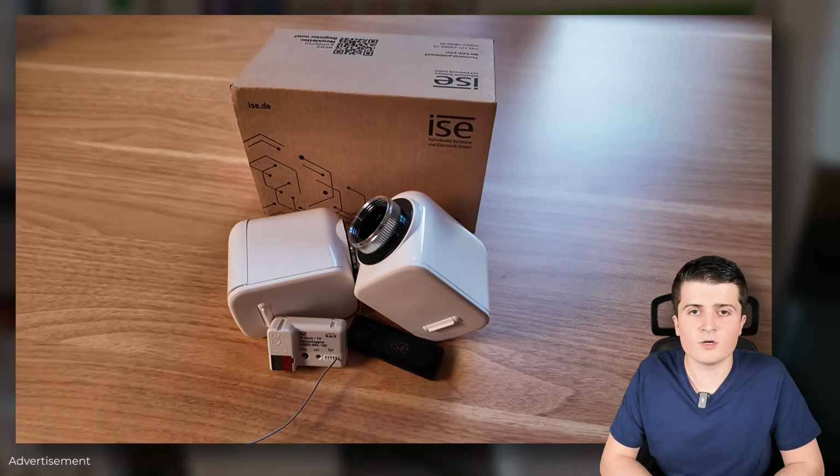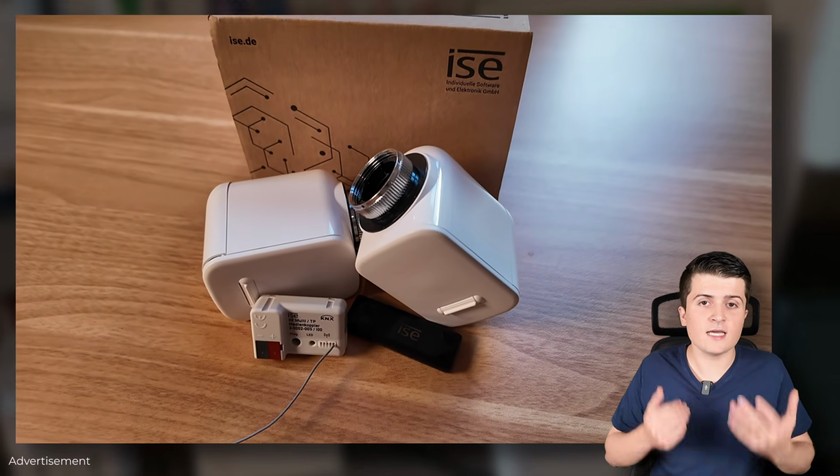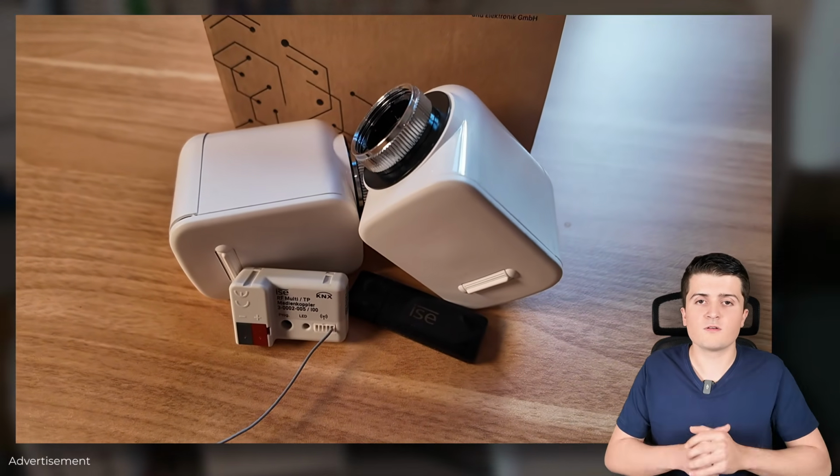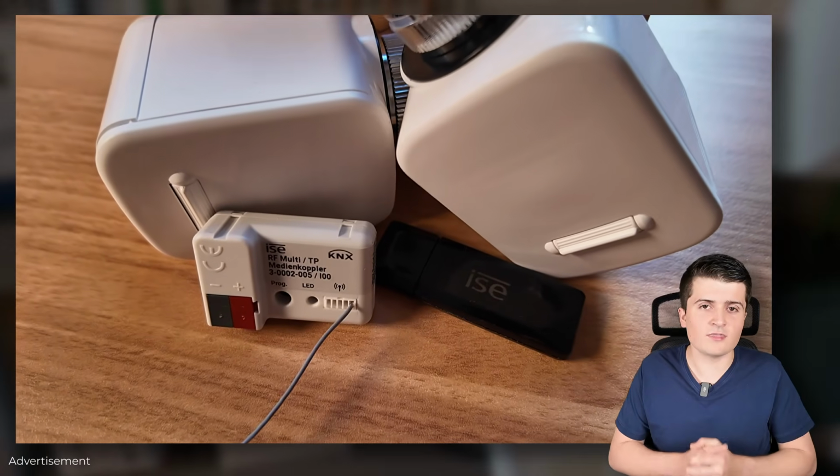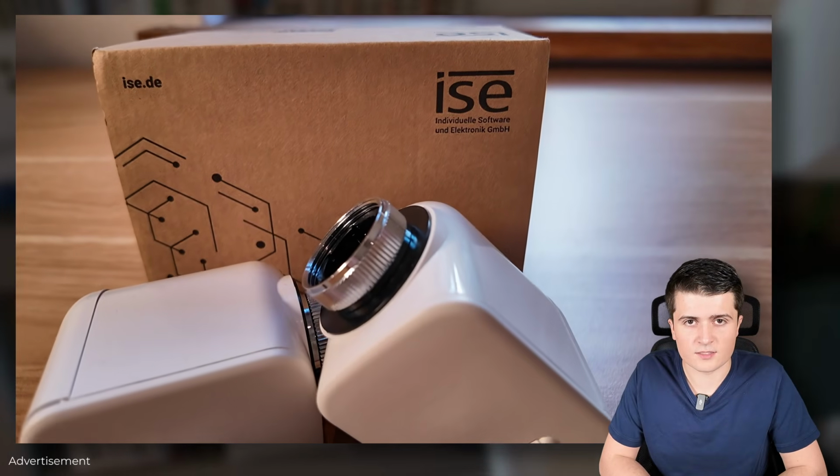So, as mentioned, in this video we'll take a look at KNX RF Multi. So I'll show you how it is set up, what's the difference to KNX RF, and we'll also take a look at the first KNX RF Multi devices. And that's because this video is made in cooperation with ISE. So we'll take a look at the KNX RF Multi portfolio of ISE, and in detail we'll take a look at the new Radiator thermostat.